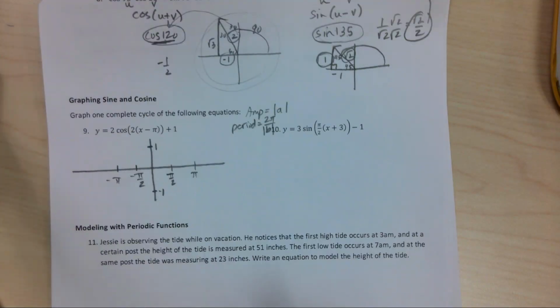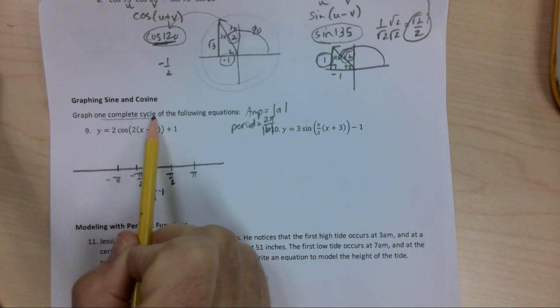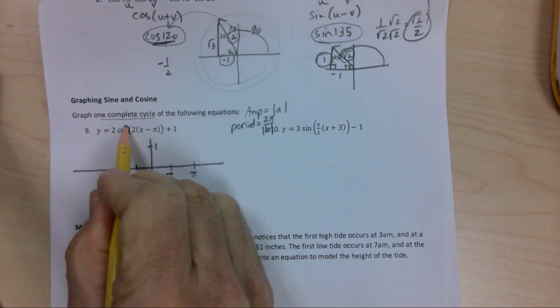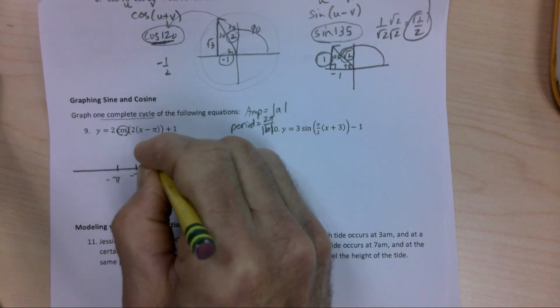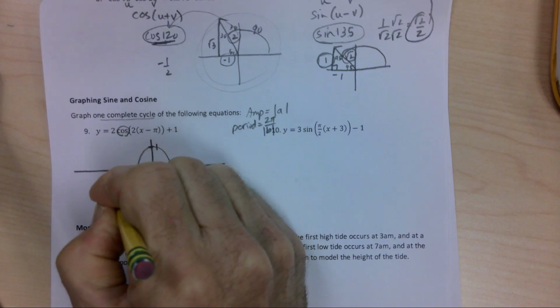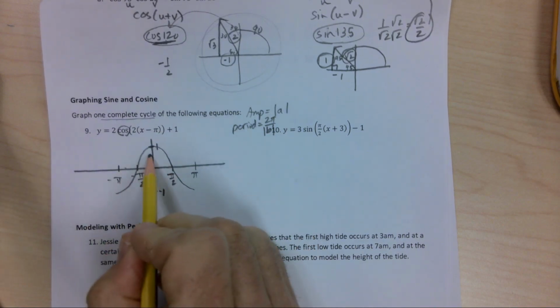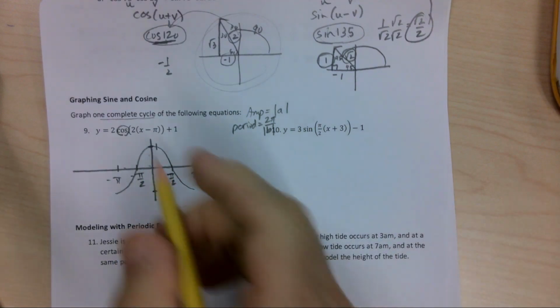All right, let's do some graphing. So this says graph one cycle. And the first thing I'm going to do is remember that my cosine parent function goes over the origin. So that's going to look like this. I personally like to go a little bit left of the y-axis, a little bit right of the y-axis. Not everybody does, but I do.